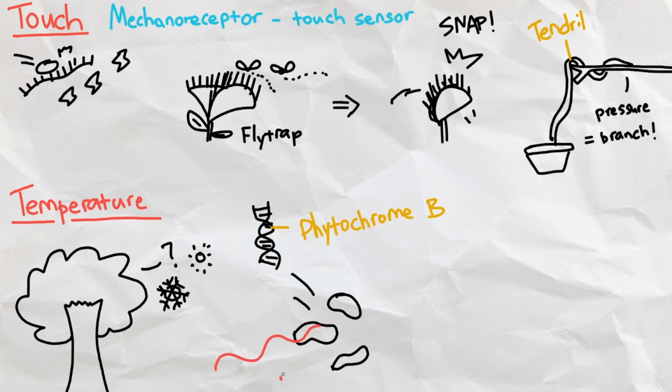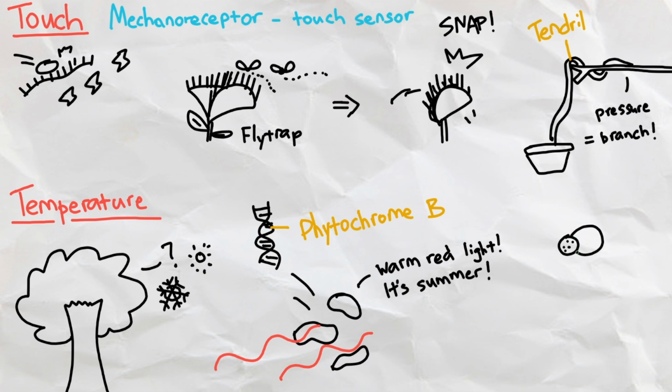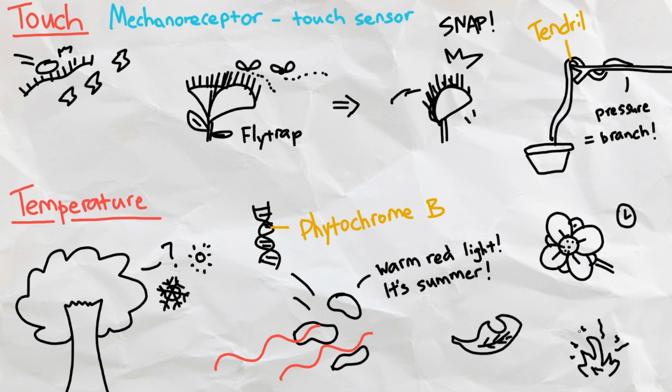This gene makes proteins to detect red light through a pretty complicated process, which then allows the plant to respond to different temperatures. This is quite important since temperature determines when a plant flowers, the shape of its leaves, when to prevent heat shocks, and much more.